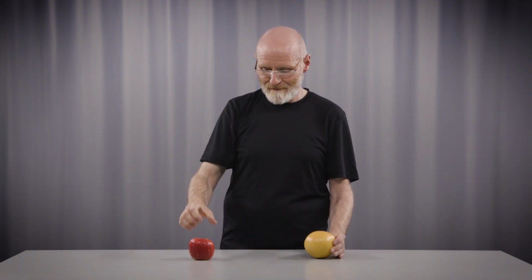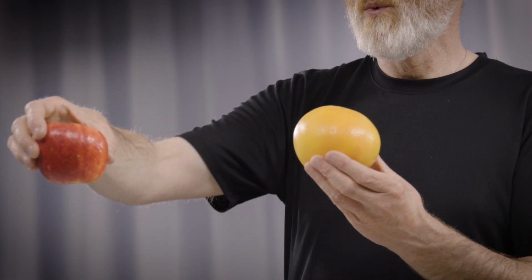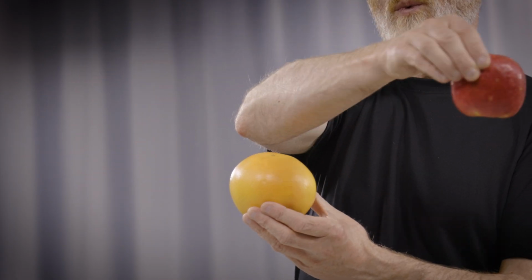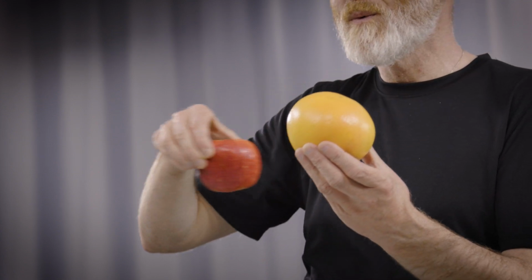So imagine this grapefruit is the sun. And let's pretend that this apple is the earth. It takes the earth 1 year to circle once all the way around the sun. Now, imagine that the earth is spinning.